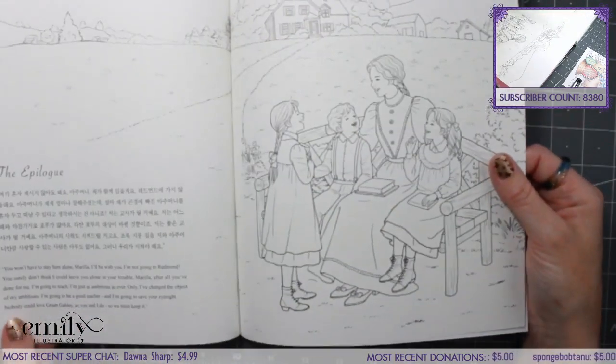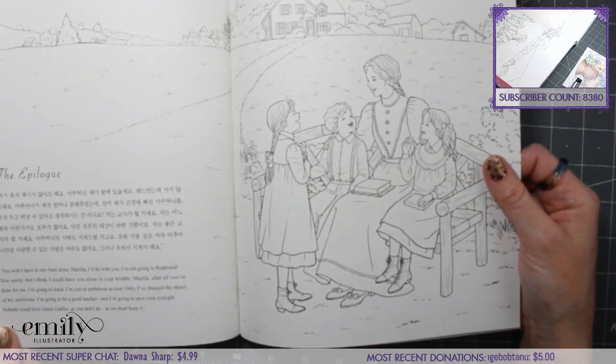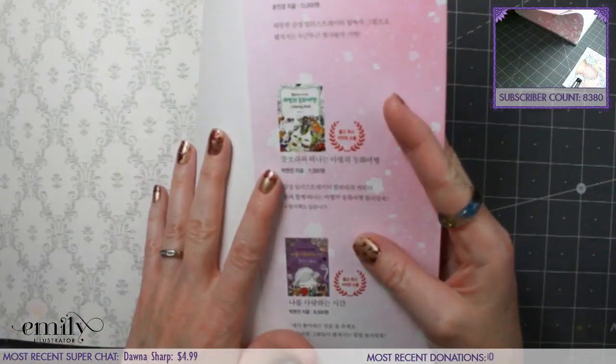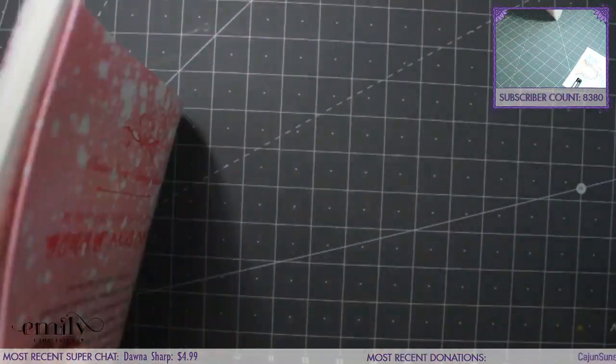And then the last is the epilogue. Says you won't have to stay here alone, Marilla. I'll be with you. I'm not going to Redmond. She goes on to talk. And then there we go. And then she's got a few other books here. Something about Daddy Longlegs. I'm not sure what the story is on that one.